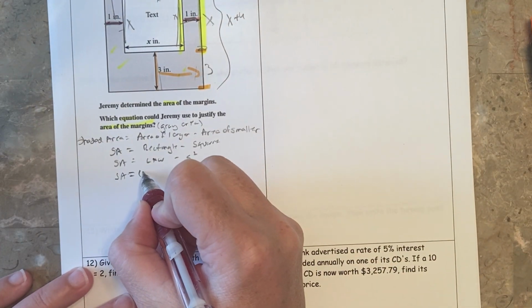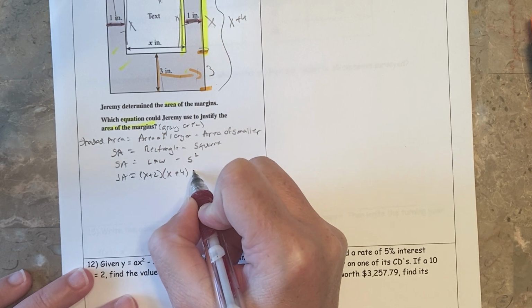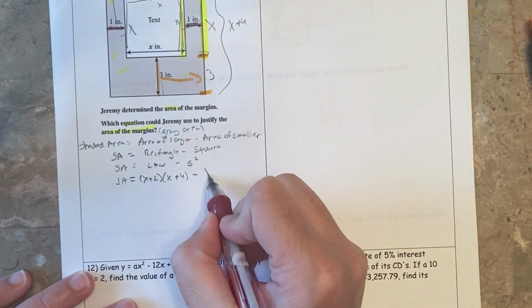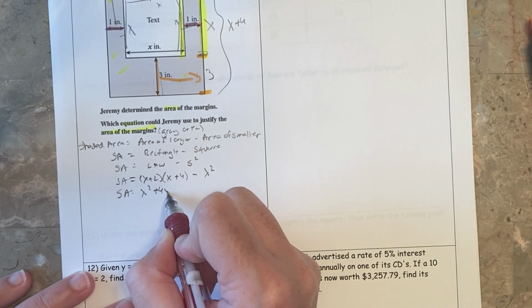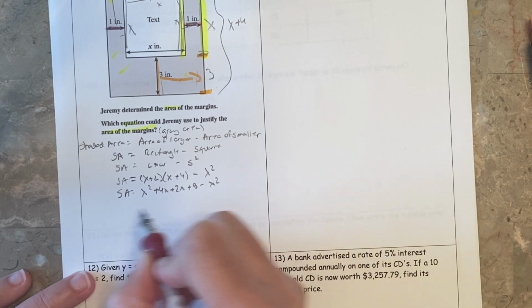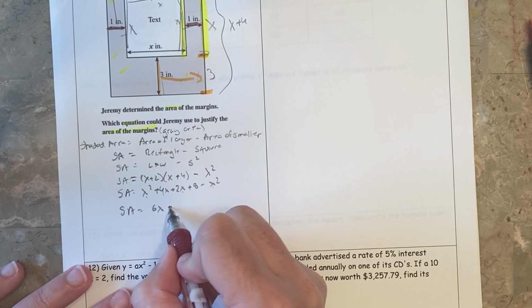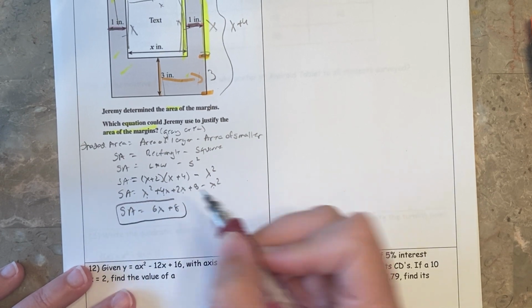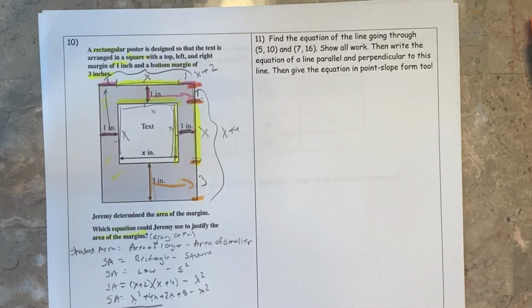All right, so we have length times width. So x plus 2 times x plus 4, minus the area of the square, whose side length is x, so x squared. Now we just simplify. We're going to double distribute. So x squared plus 4x plus 2x plus 8 minus x squared. Combine like terms: x squared and x squared cancel each other out. 4x plus 2x is 6x, so 6x plus 8. All right, not too bad. Hopefully that one was okay.